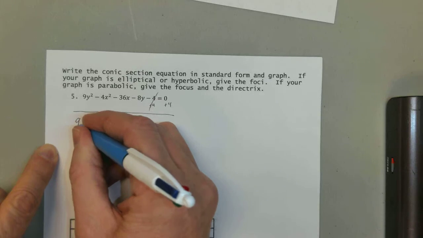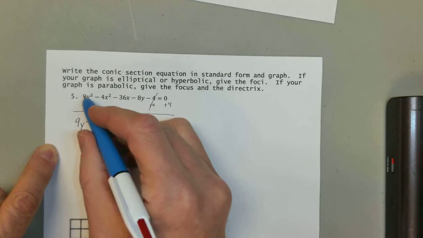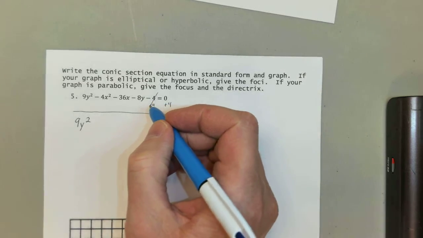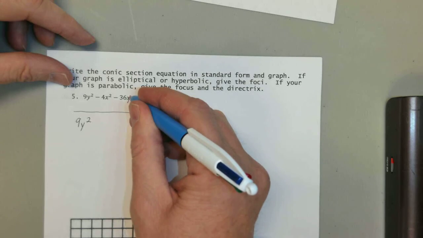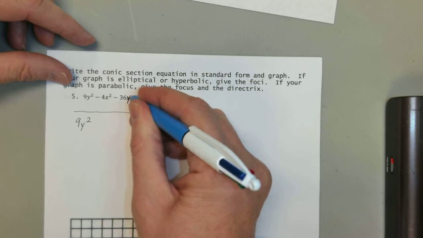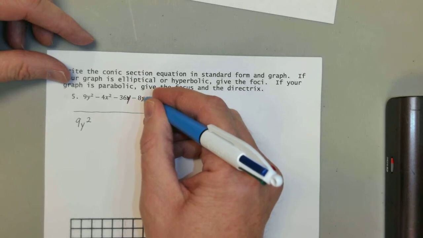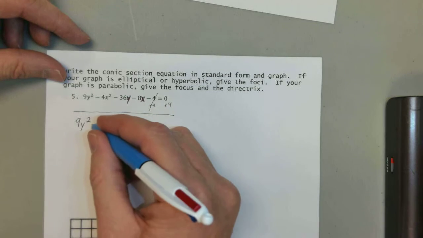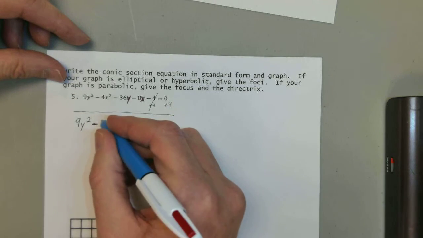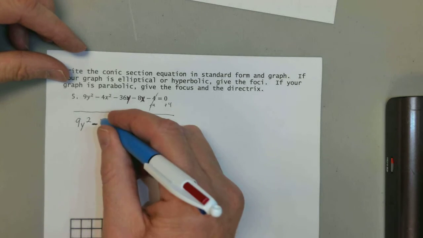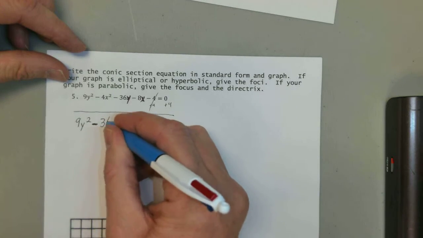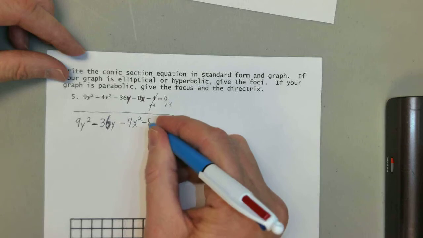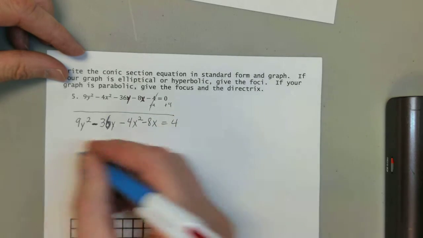I'm going to start with the y, so I'll put the y's together. 9y squared. I'm going to do a switcheroo here, guys. I think I messed up the variables here. Put the 36y here and the 8x here. I'll make that announcement when I pass these out. 9y squared, and if you've done this already, I apologize, minus 36y minus 4x squared minus 8x equals 4.